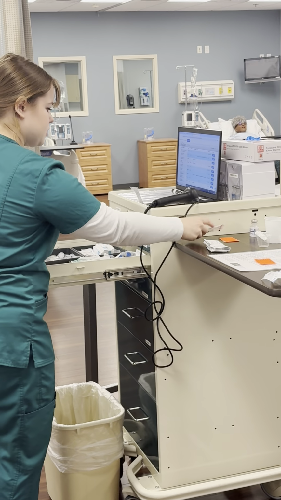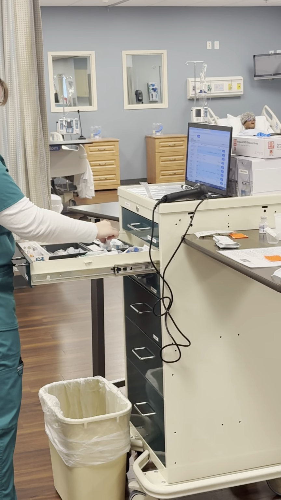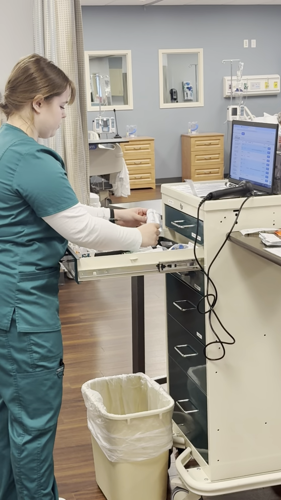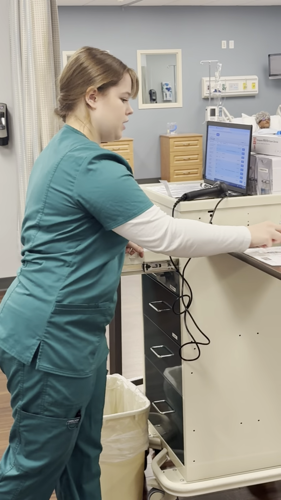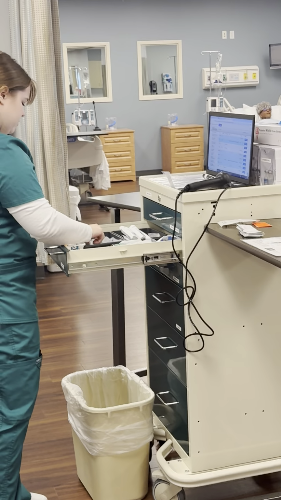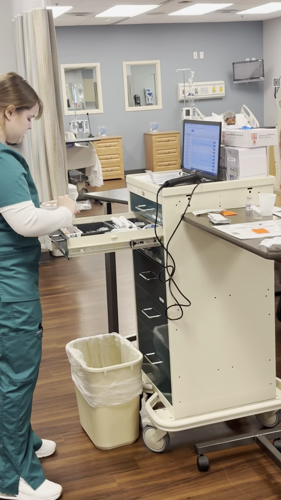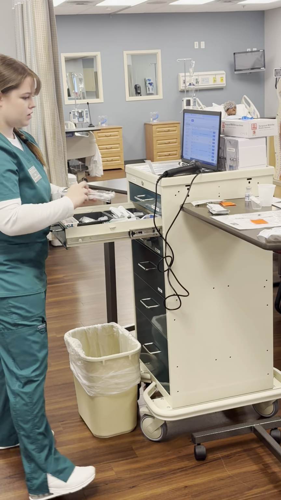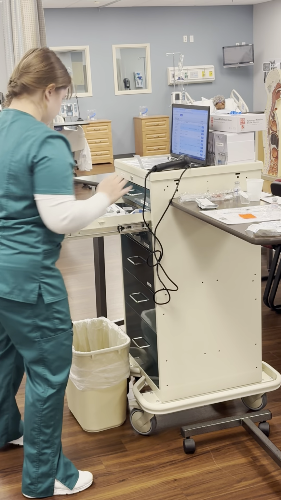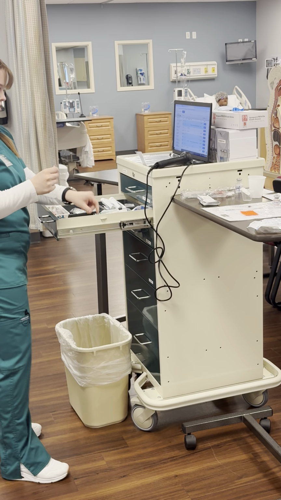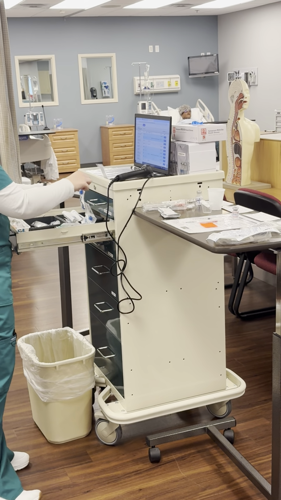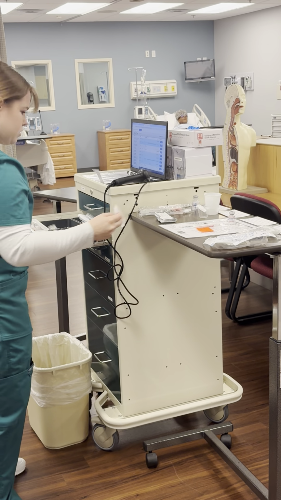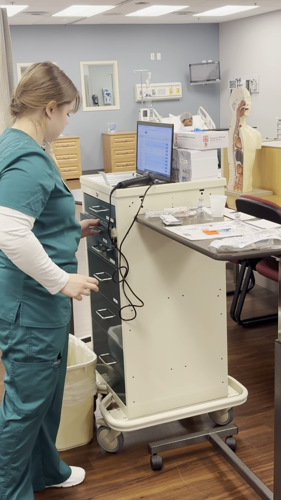A 3 ml syringe, since I'm giving 1.5 mLs of morphine. A 1 ml syringe for half an ml of the flu vaccine. 2 flushes for morphine, 2 blunt tips to draw up, and an intramuscular needle for my flu vaccine.